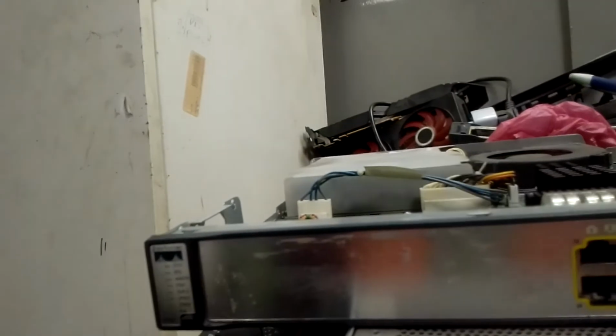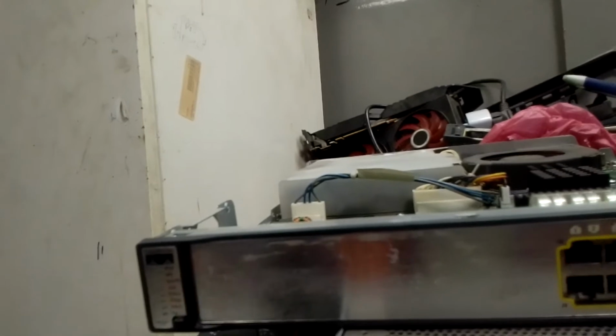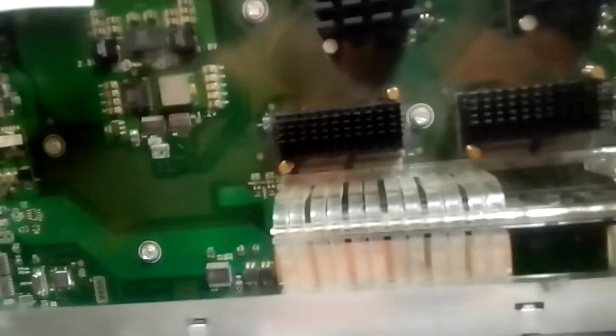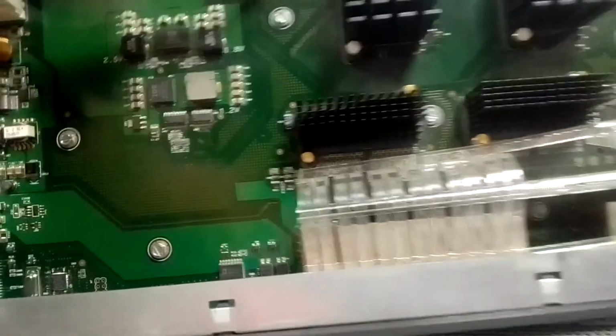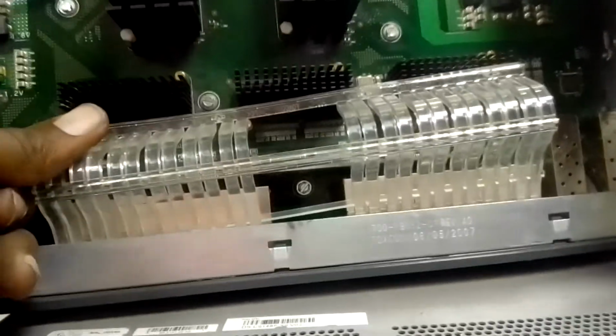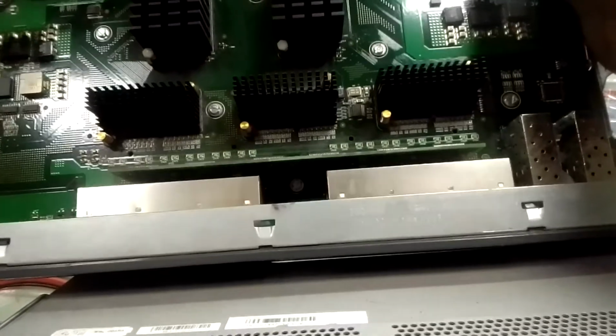Let me remove the power. Let me remove this. So the problem is from here, at the back of this place. This is where the problem is. Let me remove this. So this is the area.